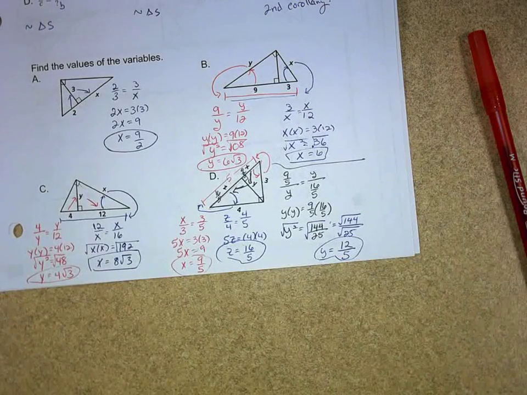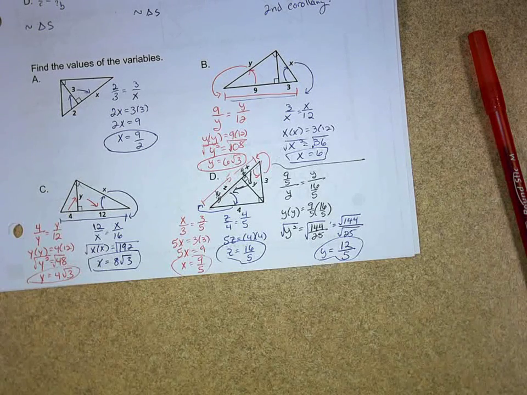All right, we're going to practice some more on the other side, so that way we can feel a little more confident with what we're doing.